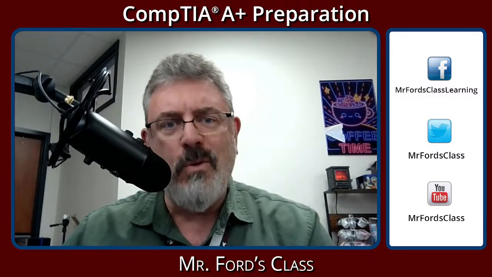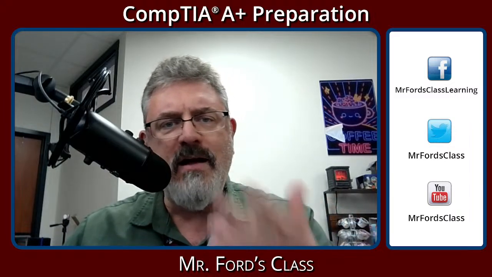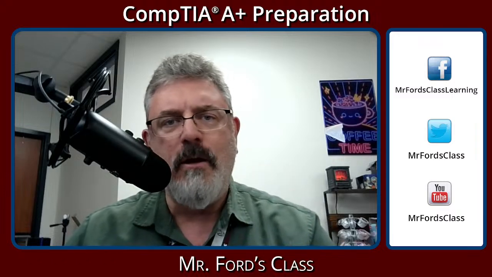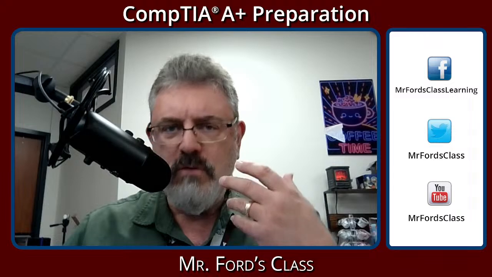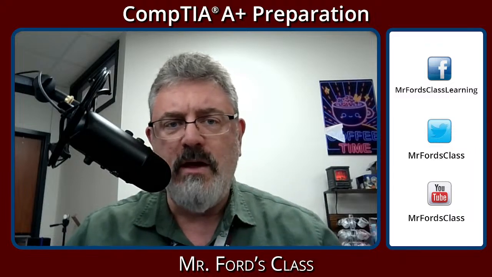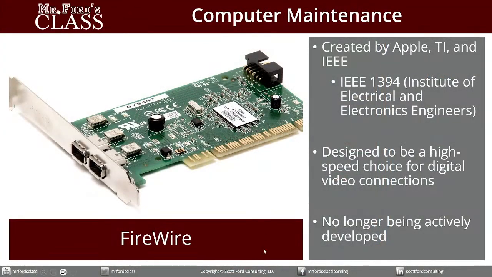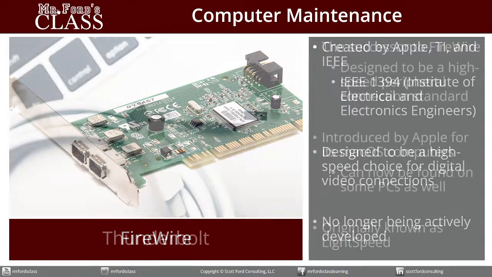Well, in the old days, forget about this with a USB connection. And so FireWire was this way that we could live capture video onto a computer in real time and edit it and do all sorts of production values while it was going on. And that was why it was created. Well, USB has evolved over the years, and so IEEE 1394 or FireWire is no longer actively developed.